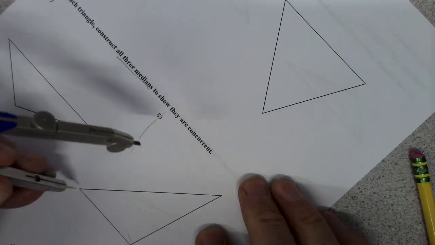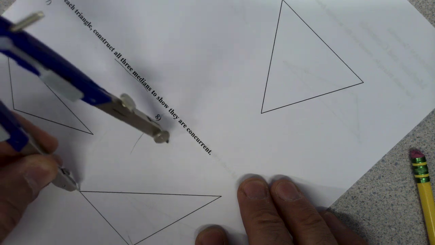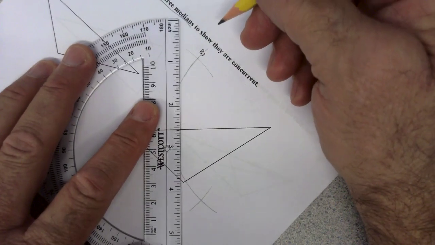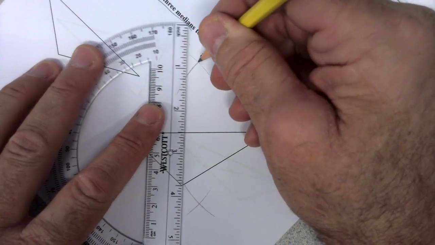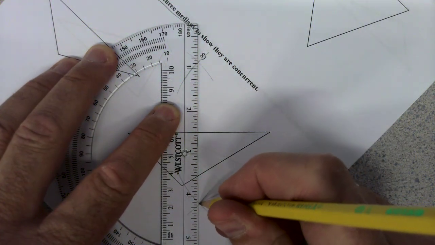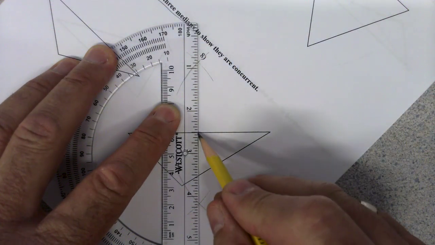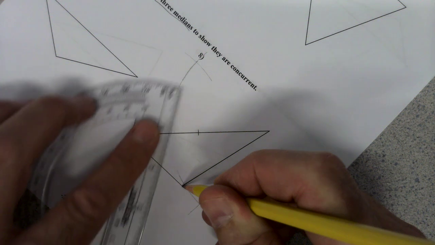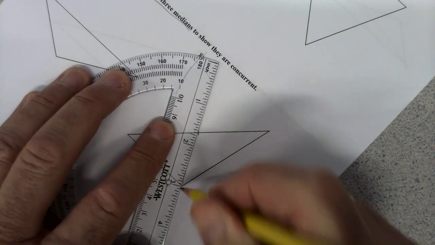Switch to the other side. Make a mark above, below. I only need the midpoint. So this does not look quite straight. But now this part right here, that is the midpoint of that side. And the opposite side, or the opposite angle, is from here to there. And that looks like it right there. That's the median.